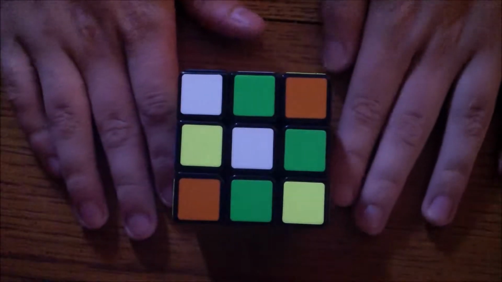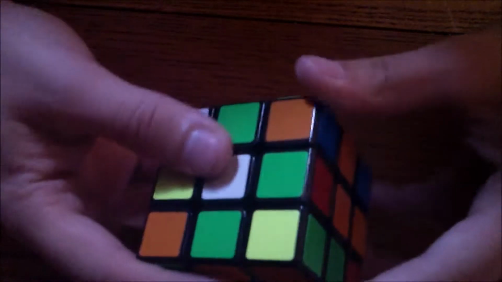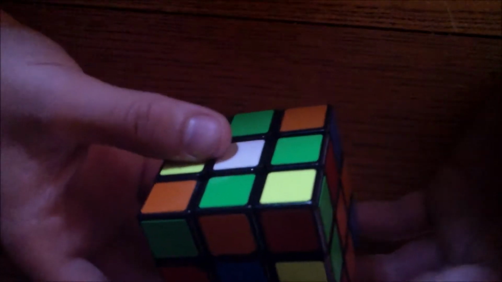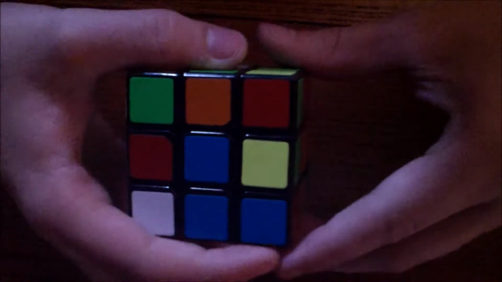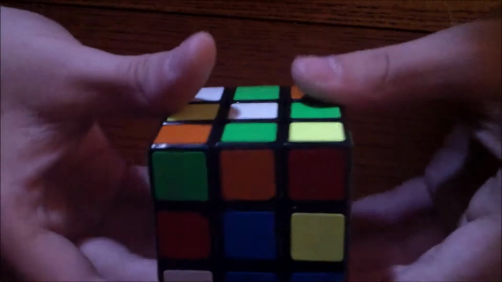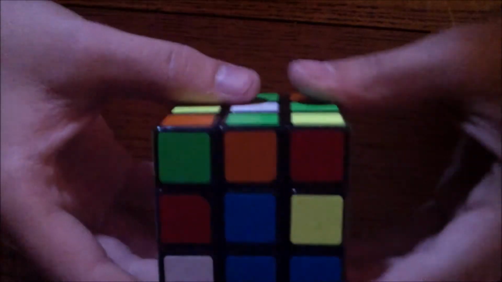Next scramble. I'm going to scramble off screen because okay, so I've got a pretty decent green cross here. I can actually easily get all my edges for it good and have it basically RUL.